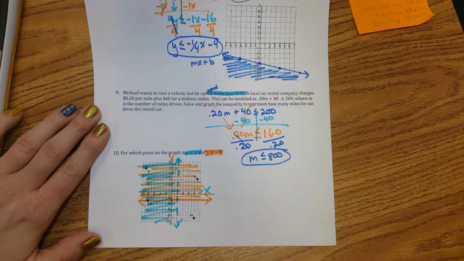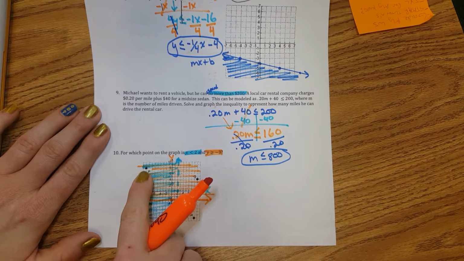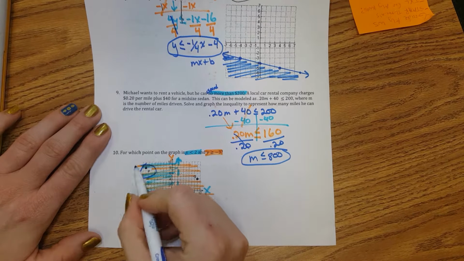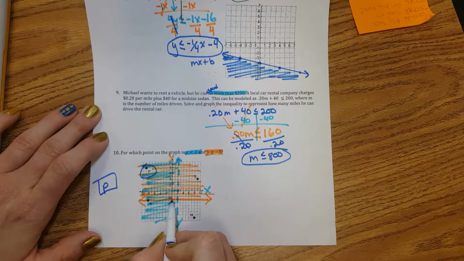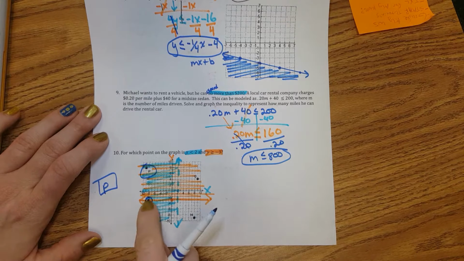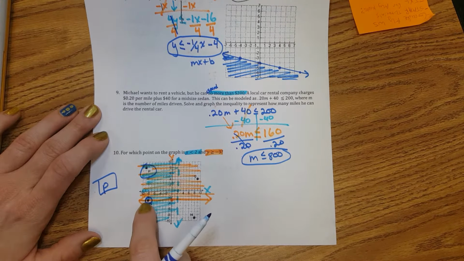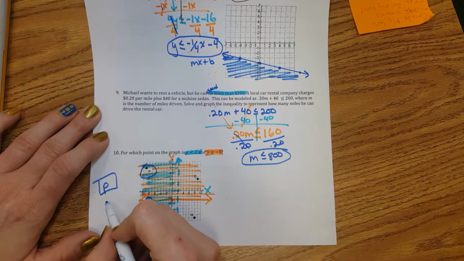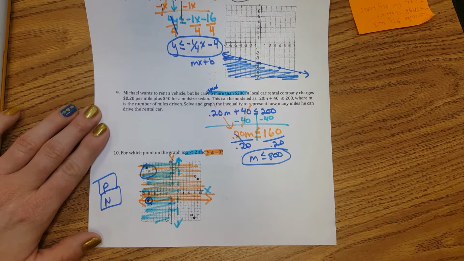So I'm just going to double check my math here, but it looks like we have 2 correct answers here. The P, of course, is going to count because it's in the double shaded area. So for sure, the answer is P. Okay, but also the N is on the line, and this is a solid line because it's an equals to for my orange. So it's on the orange line, which is a solid line, and it's in the blue shaded area. So the N also counts as an answer. So there's 2 points here that are correct for this question.